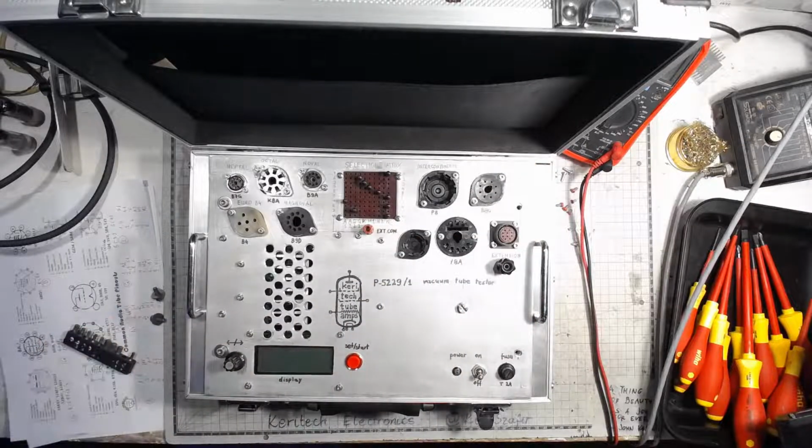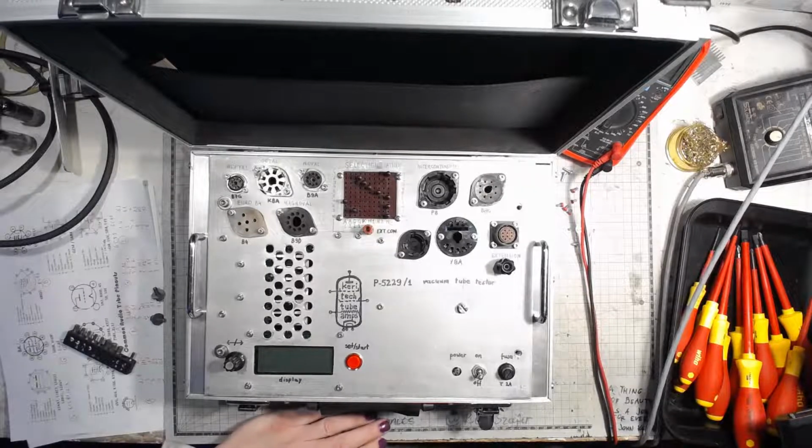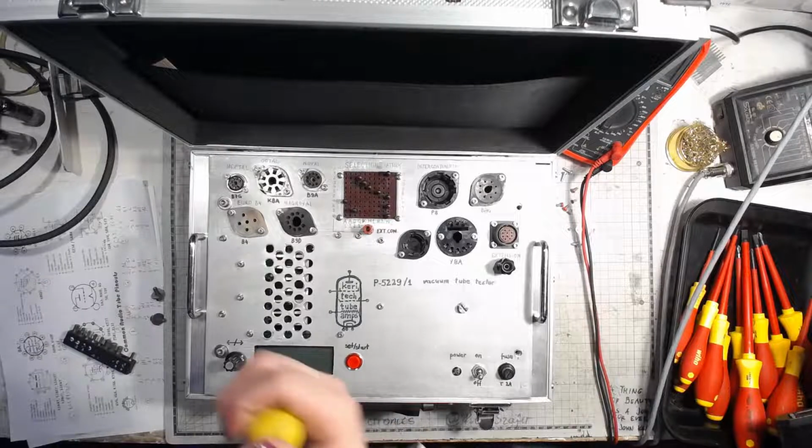Oh wow, the case is not that great in quality.